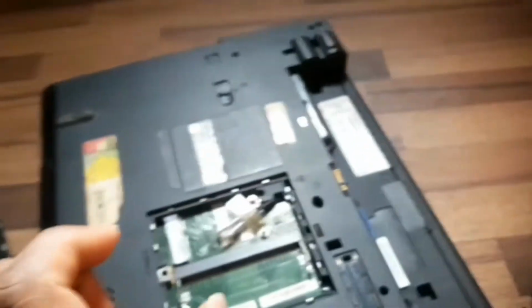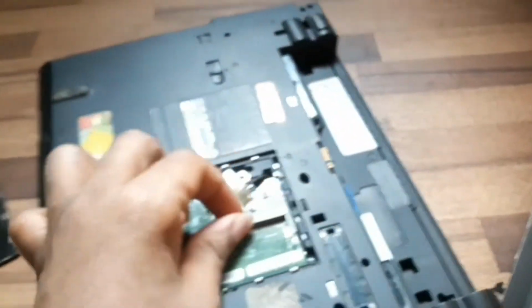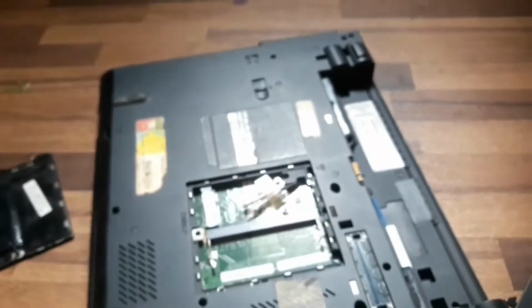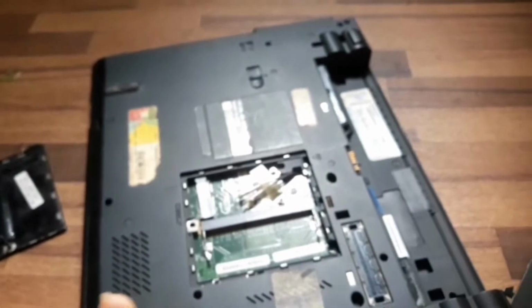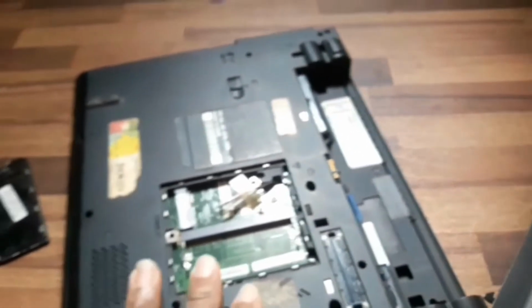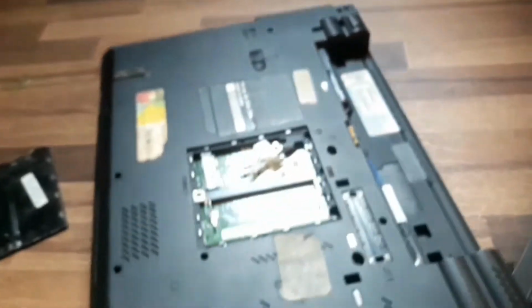Now, one thing I did was I added an extra RAM which I have removed. So you might want to remove anything you added to the system recently that might be causing that error to appear on your screen. Okay, so let's flip the front. Let's open it up.